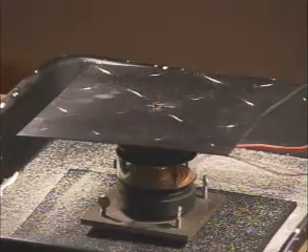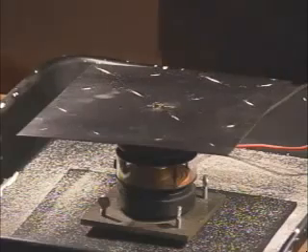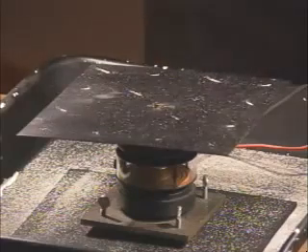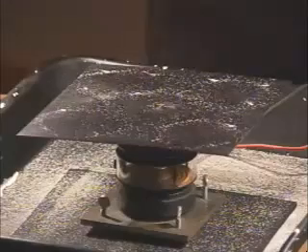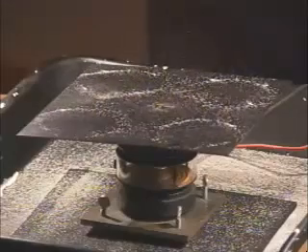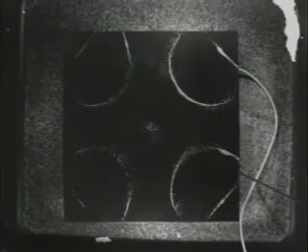You see where the antinodes are, it's thrown off and it accumulates at the nodes. Hey, that's a weird one coming up. My goodness. I've done this many times. Every time I do this, I see different ones.